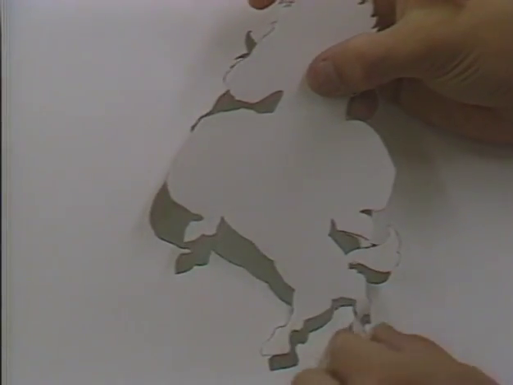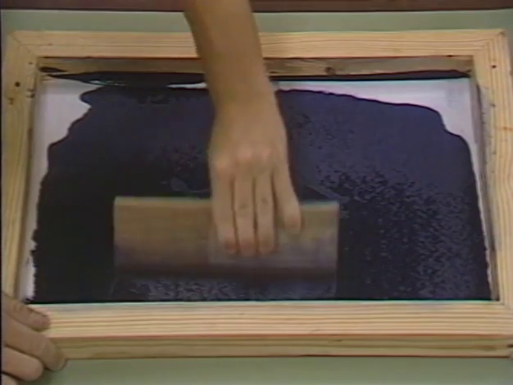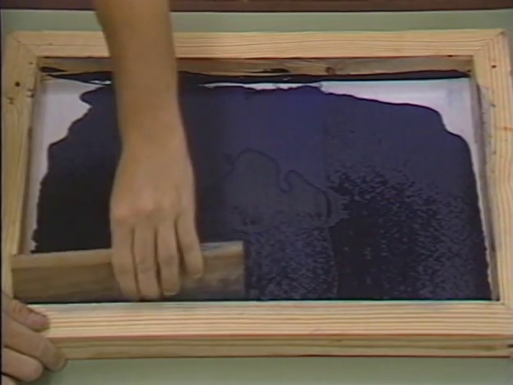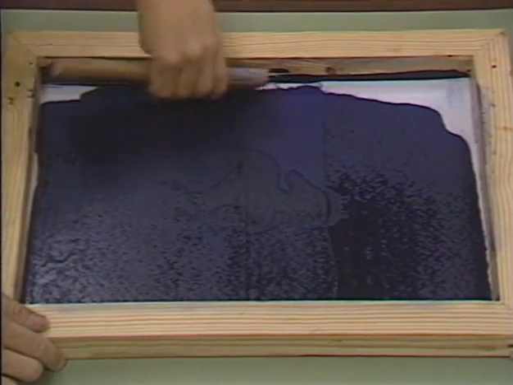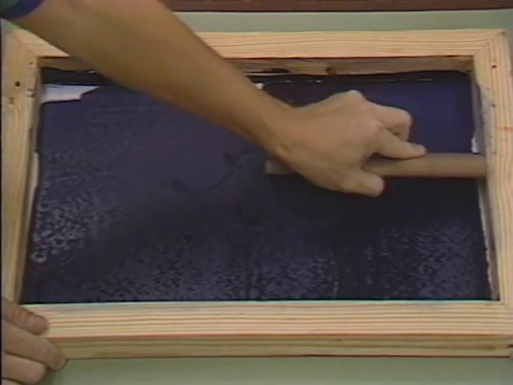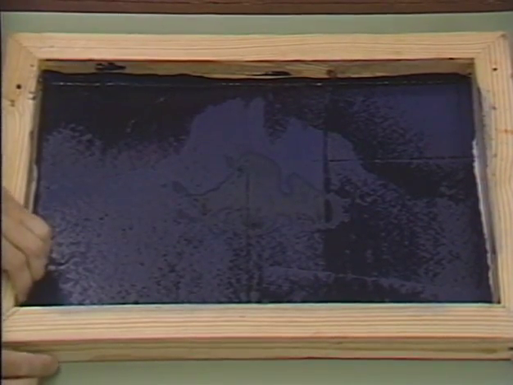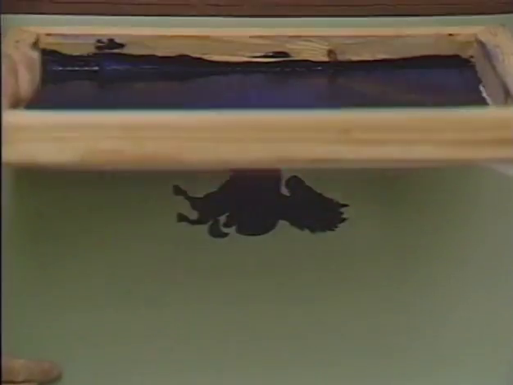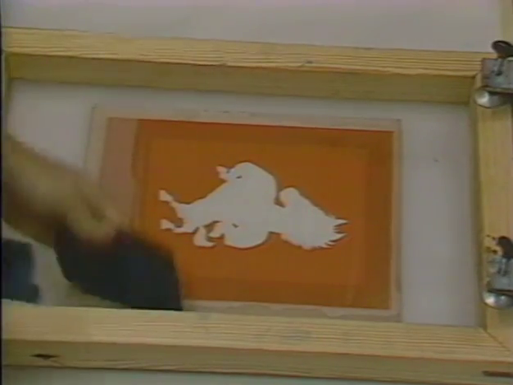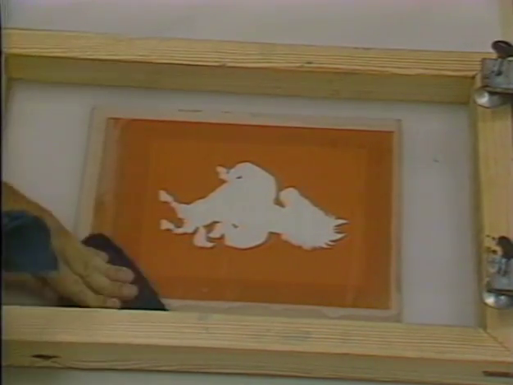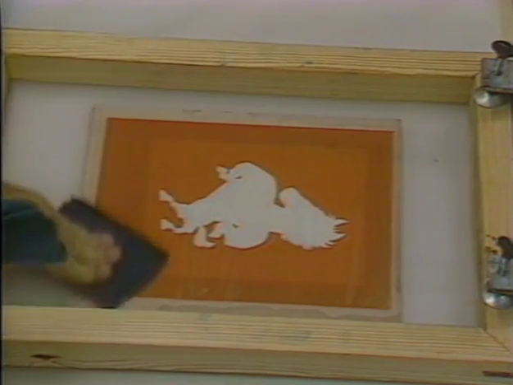Hand-cut stencils include paper, which is adhered to the screen by the ink to be used in printing. And stencil film, which is bonded to the screen with solvent.